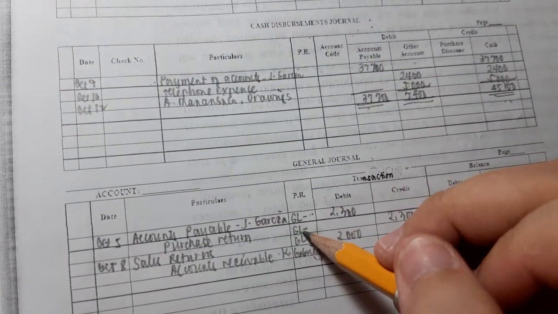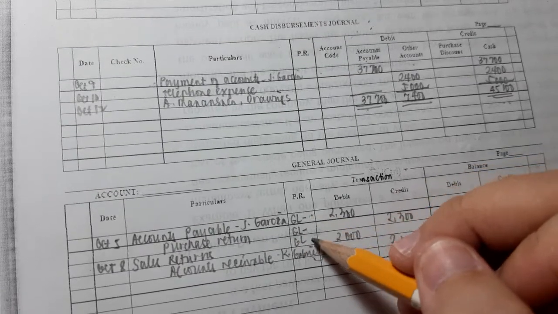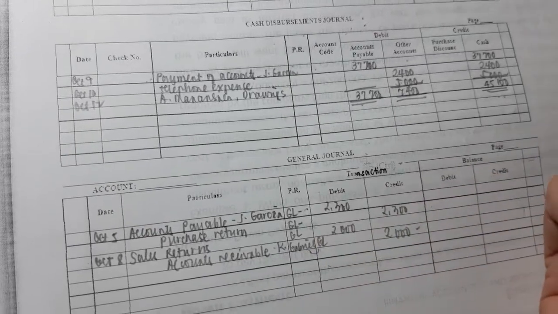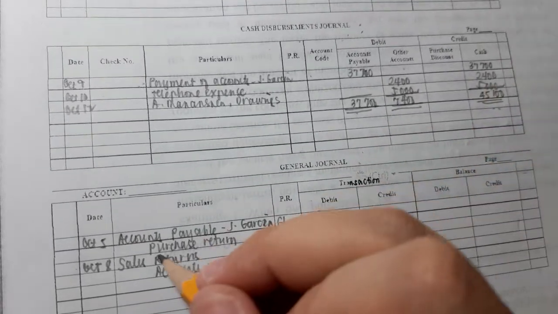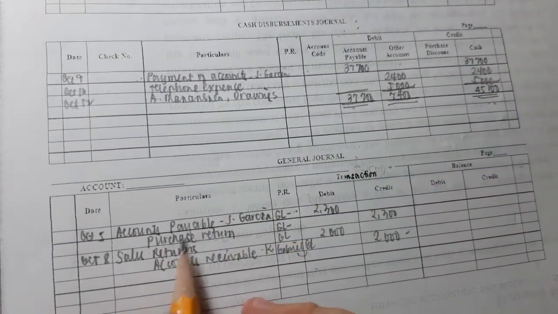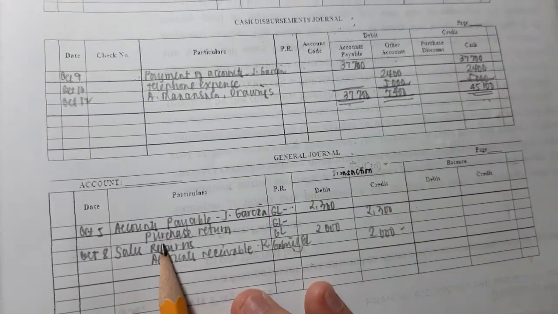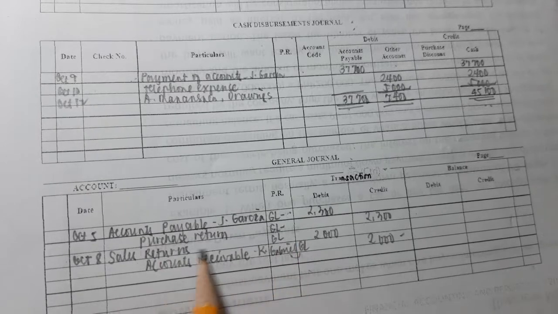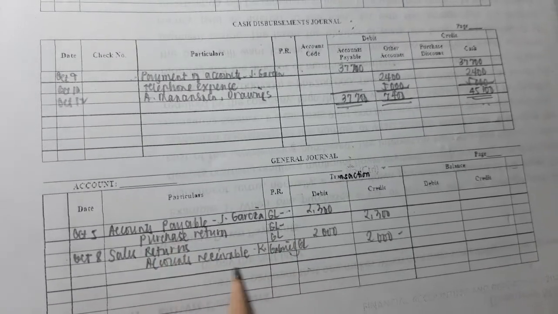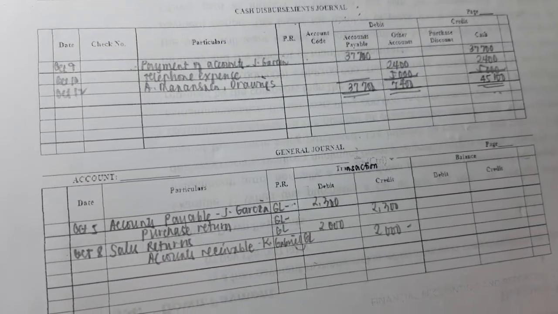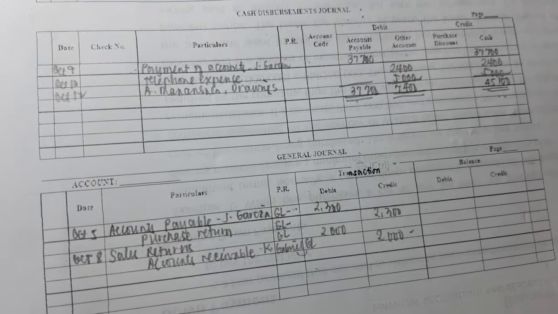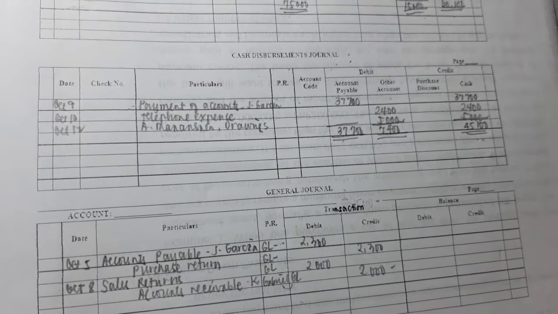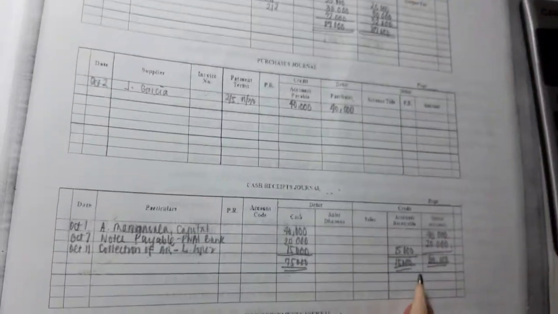Then, this one is for the purchase returns. Again, these are the numbers here. Then, you have the sales returns. And then, you have the accounts receivable. So, for this illustration, we forgo the description. But it is advisable to have a description to describe what the transaction is. So, that's every after the transaction, we write the description. Okay?